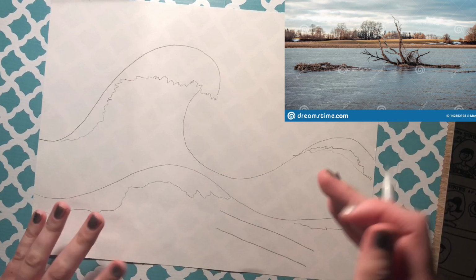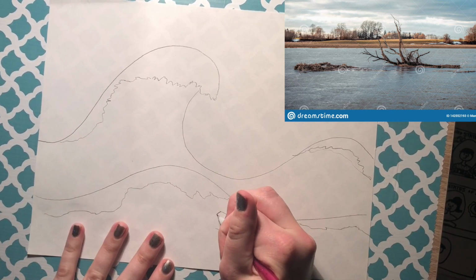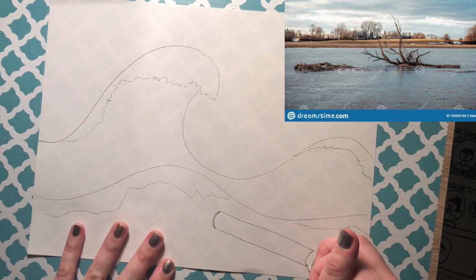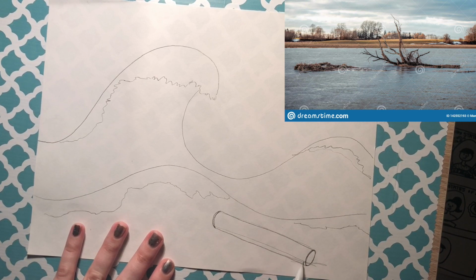And then to make it look round, we're going to make the edges curve lines. And on this side, we're going to make a circle, like we're seeing it from one side. Okay, then we're going to draw some lines over it to make it look like it's under the water.